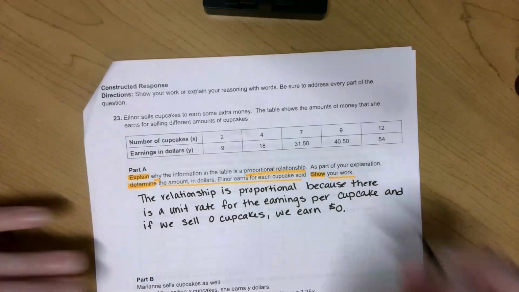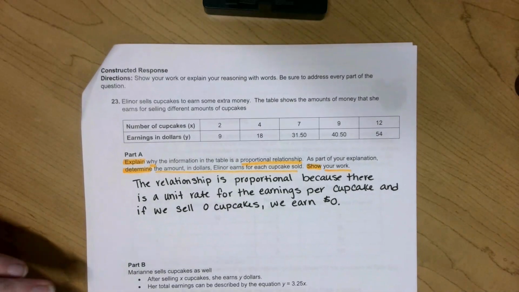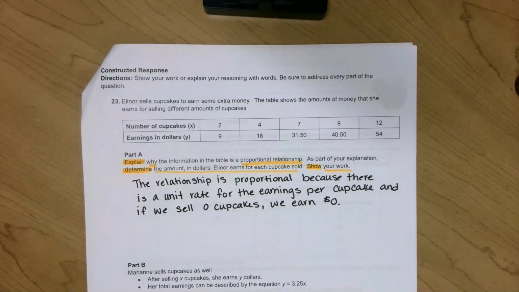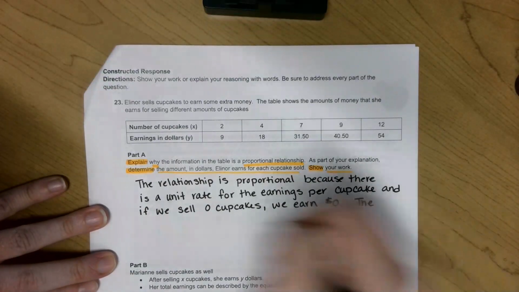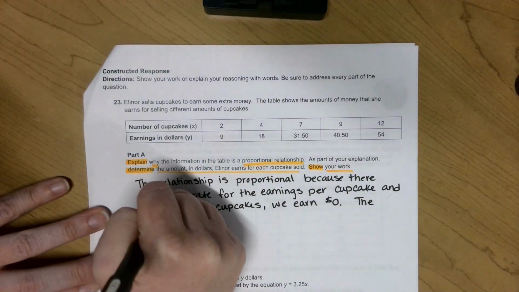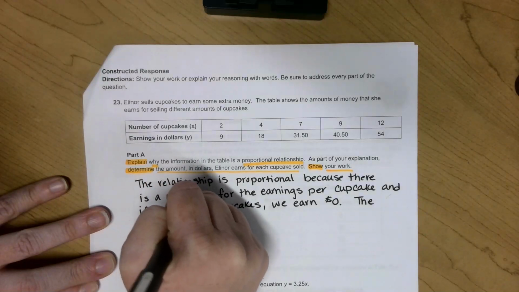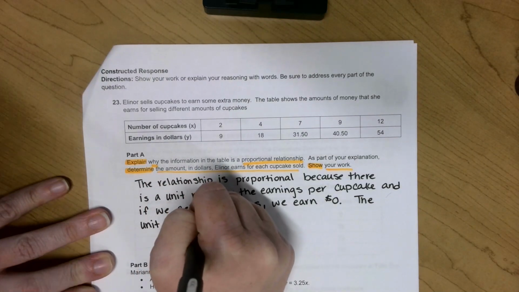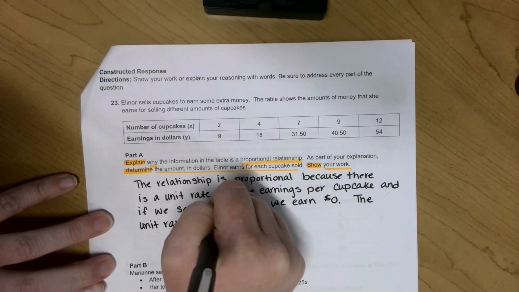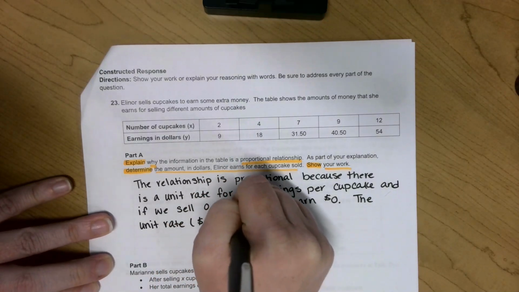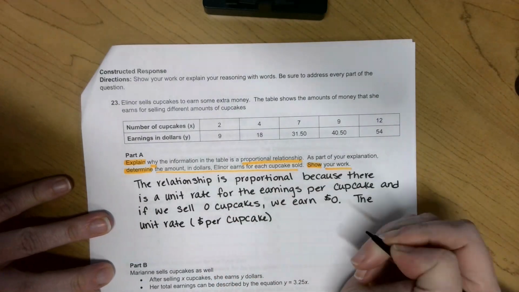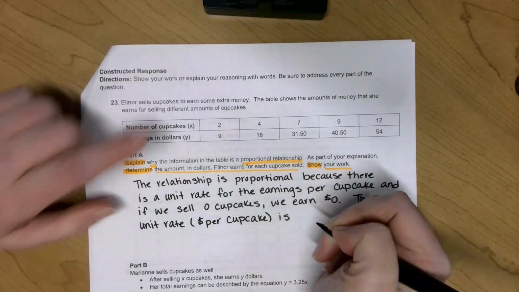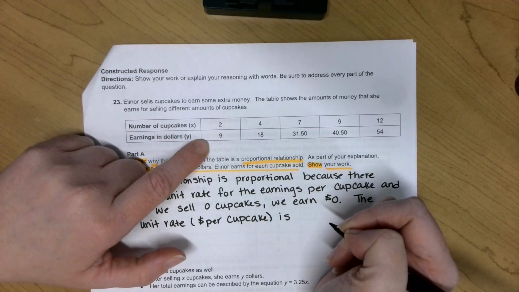In order for a relationship to be proportional, it has to also go through the coordinate 0, 0. So to figure out the unit rate, or the dollar per cupcake, we have to divide the number of the dollars by the cupcakes.